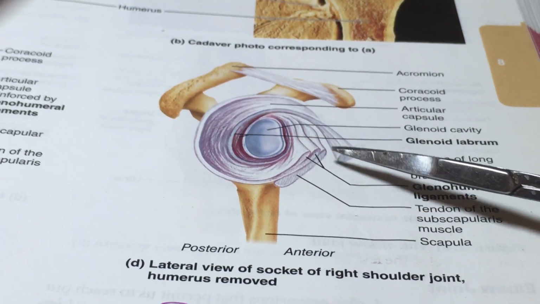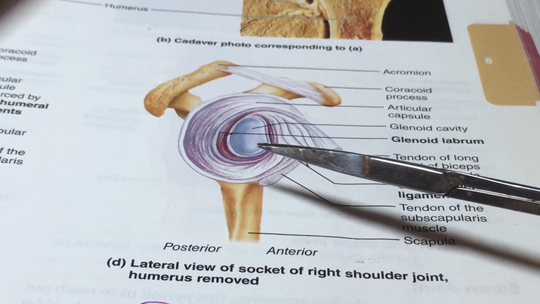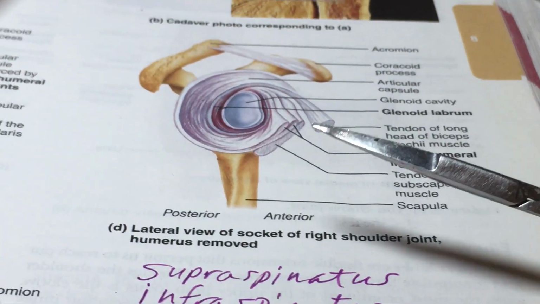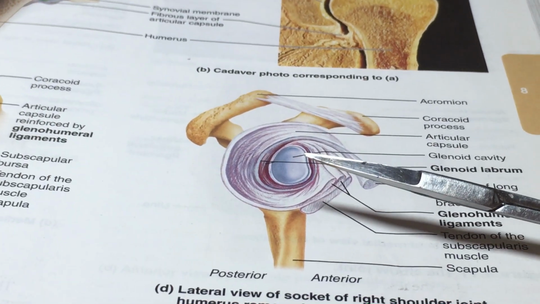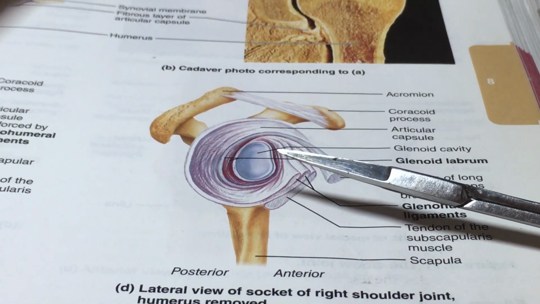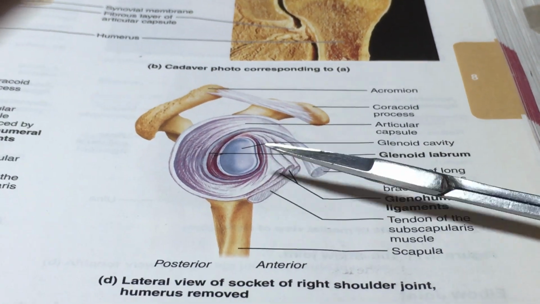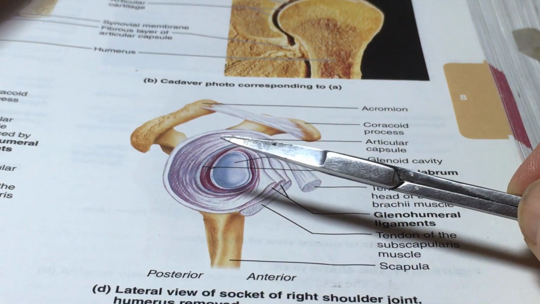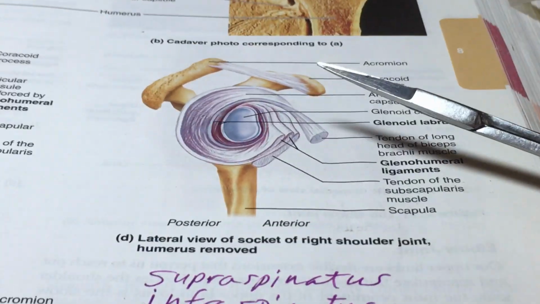There's one big muscle coming from this side over here called the subscapularis. That's the only one coming from the medial aspect. It's going to the lesser tuberosity. So we're holding on to the top of the humerus at the lesser and at the greater tuberosity. Now here's the problem.